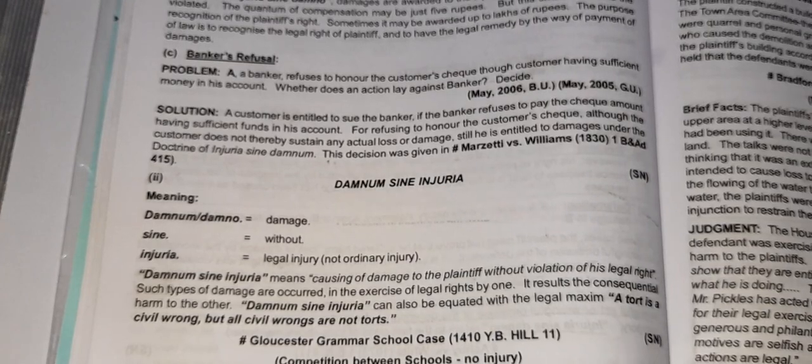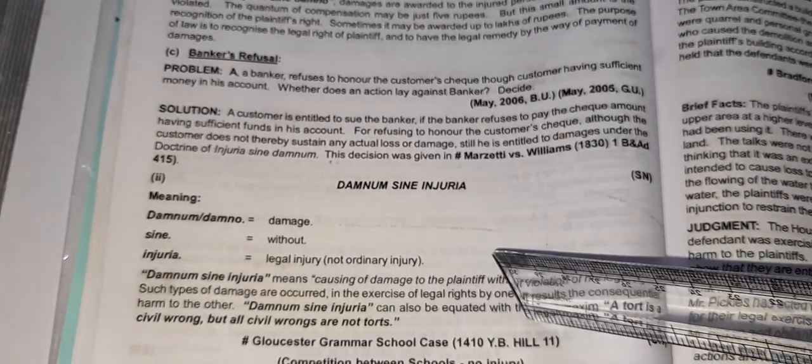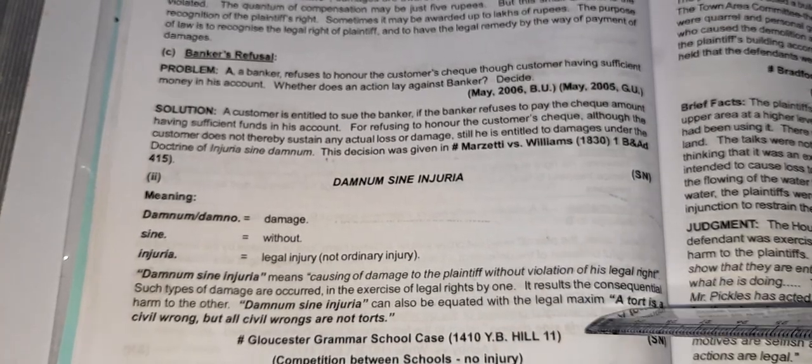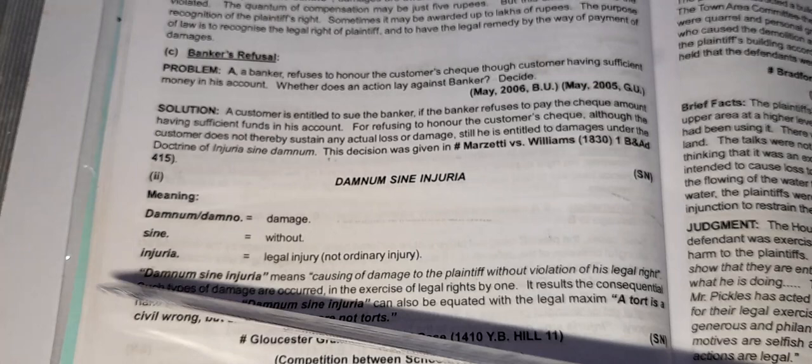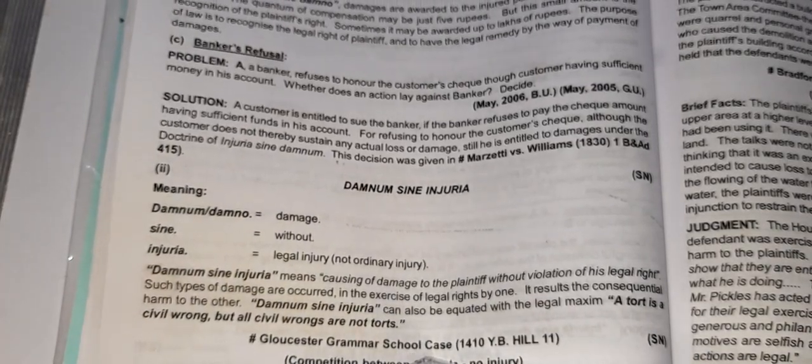It results in the legal maxim meaning a tort is a civil wrong, but all civil wrongs are not torts. Remember this point, mark it, highlight it. A tort is a civil wrong, but all civil wrongs are not torts.